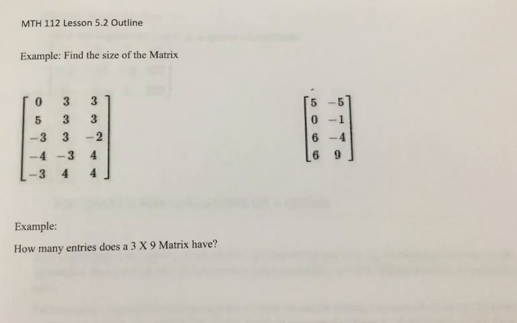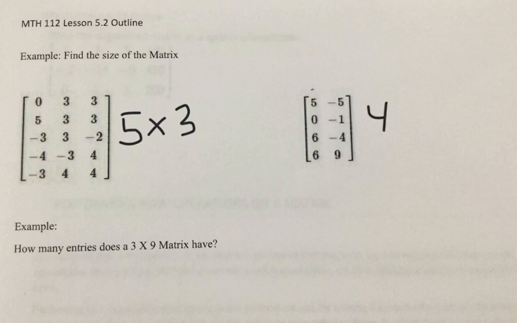So here we're just looking at the two matrices and identifying their size. So the one on the left, what would its size be? It is a 5 by 3 matrix. There are 5 rows, 3 columns. What about the second matrix? Everybody good with that?